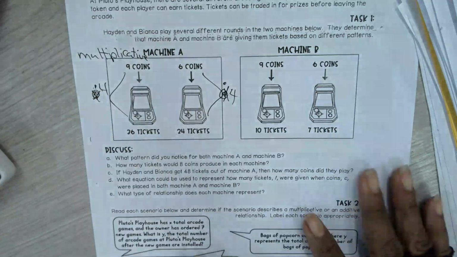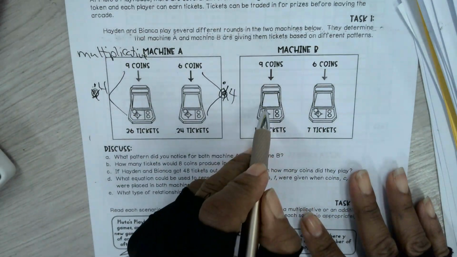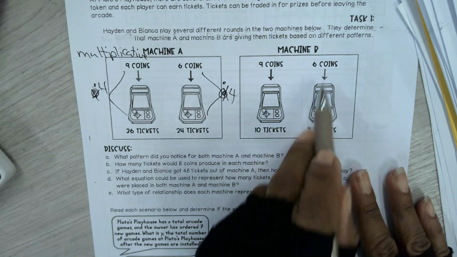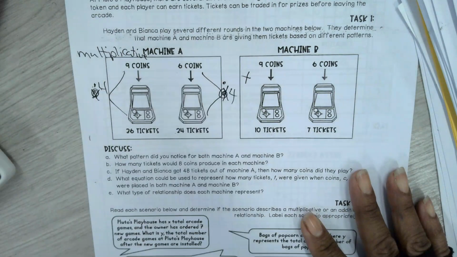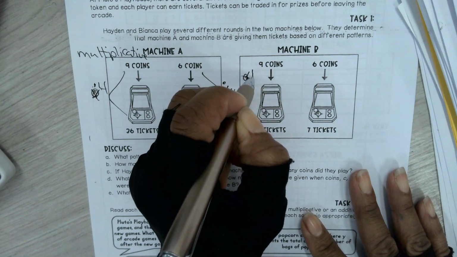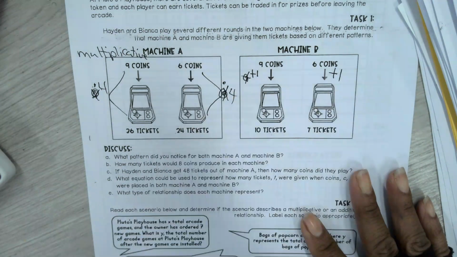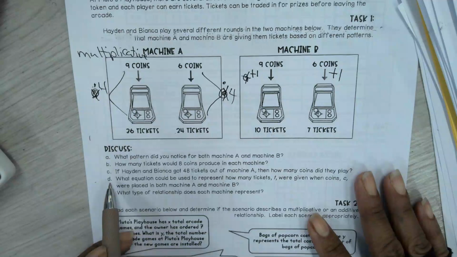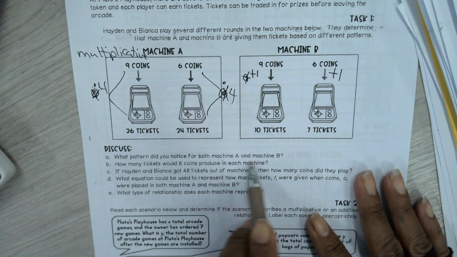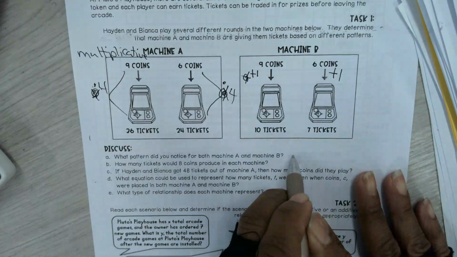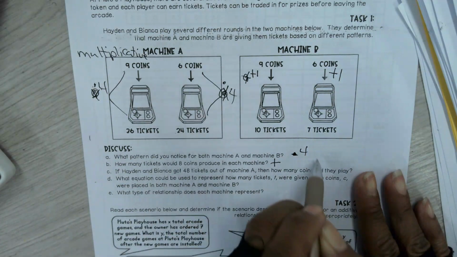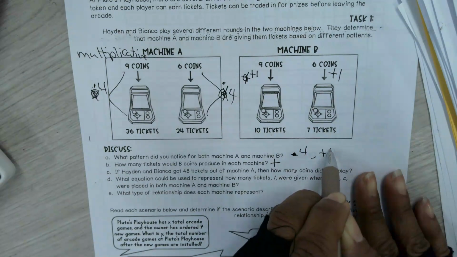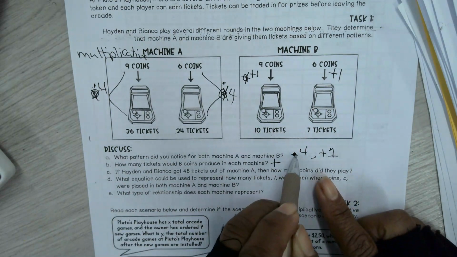All right, so machine B, 9 coins in, 10 tickets out. 6 coins in, 7 tickets out. What's the pattern? Plus 1, very good. Make that a plus, it looks like a times. All right, so it says, what pattern did you notice for both machines? We already did that one, so you should have put times 4 here. And then a plus 1 for machine B.